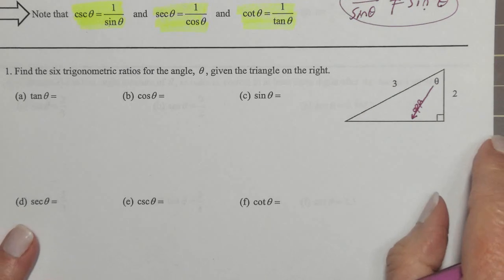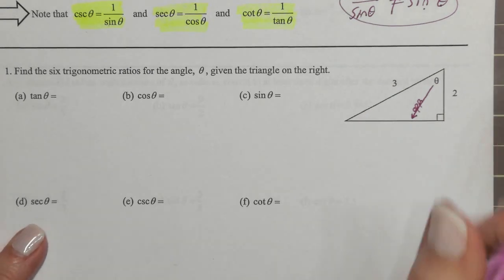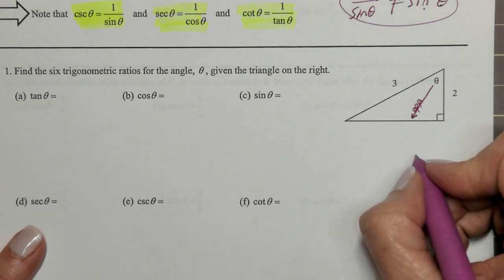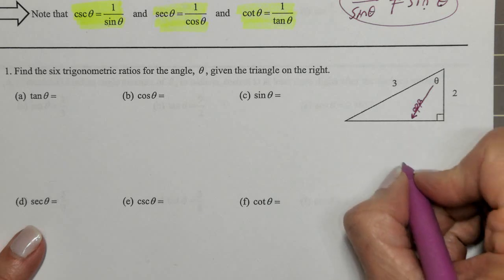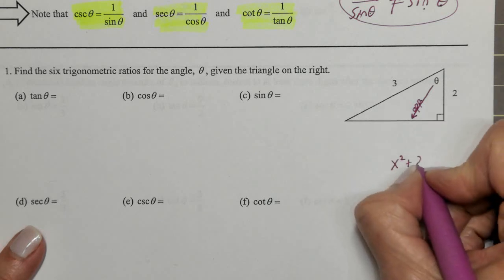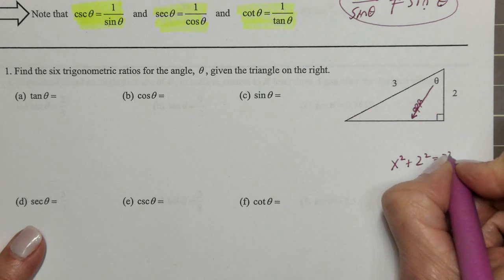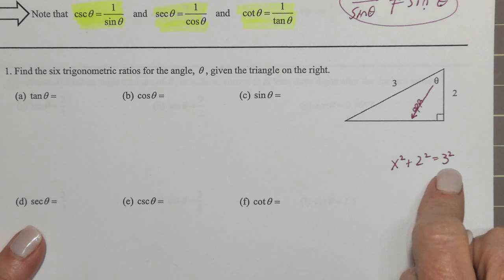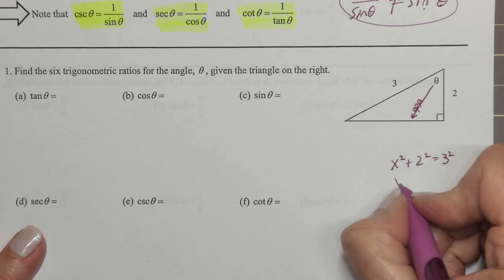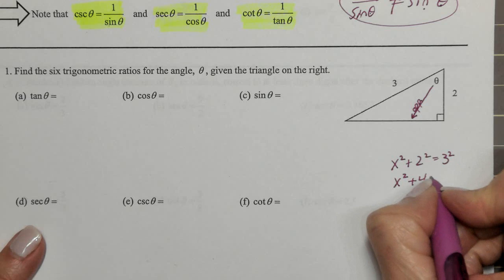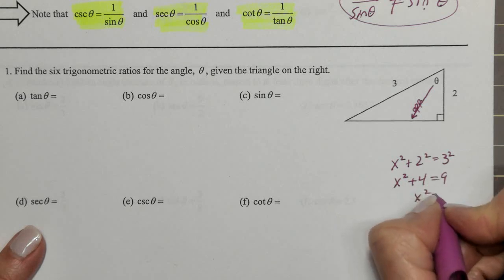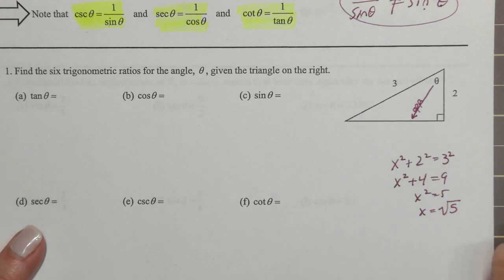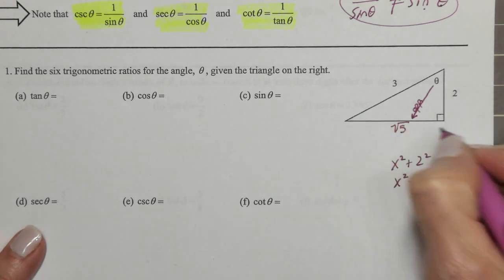Well, this is a right triangle, so it satisfies the Pythagorean theorem. To find this side, I'm going to set up the Pythagorean theorem. Whatever this is, I'm going to call it x. x squared plus 2 squared is the hypotenuse squared. The sum of the squares of the legs of a right triangle is equal to the square of the hypotenuse. So x squared plus 4 is 9, so x squared is 5, so x is plus and minus square root of 5. Of course, this length cannot be negative, so this length is the positive square root of 5.